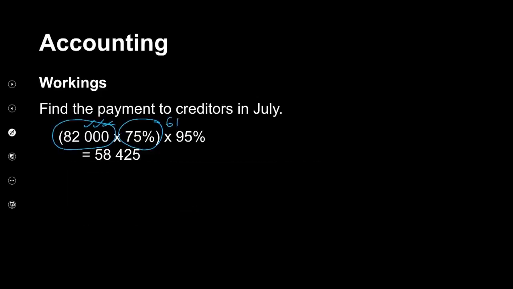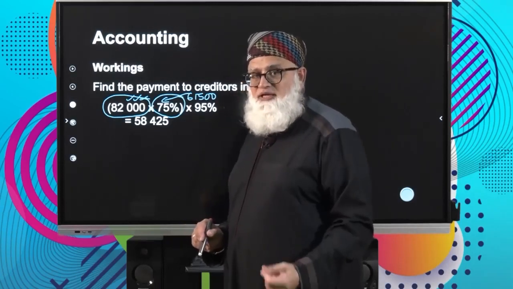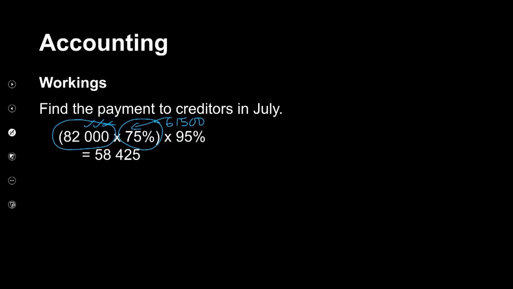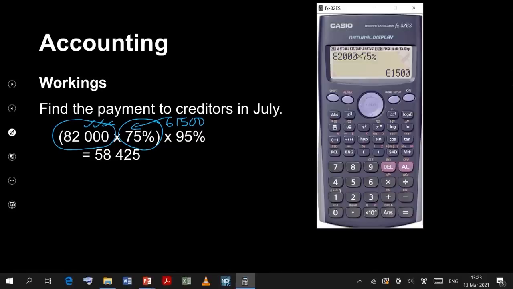61,500. Here we go. That's just a part of the calculation, a component of that calculation. I'm just showing it to illustrate how you got that 61,500. It was your 82,000 times the 75%. Now, how are you expected to make your payment to your creditors? In the month following the month of purchases, subject to a 5% discount. The easiest way to do that is to take the 61,500 times 95%, and you get a figure of 58,425.